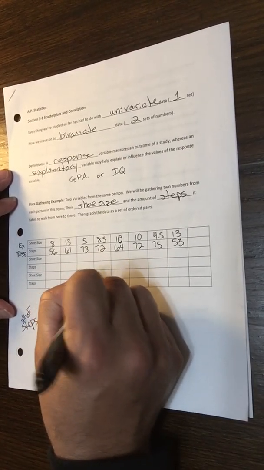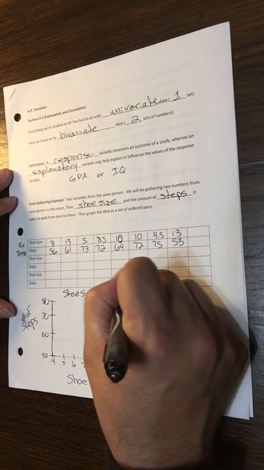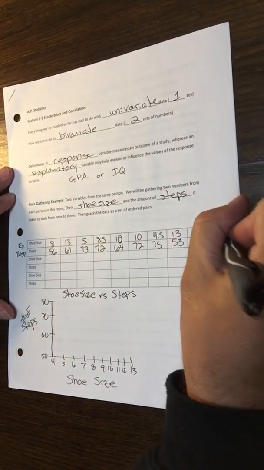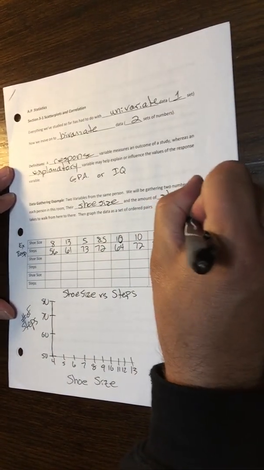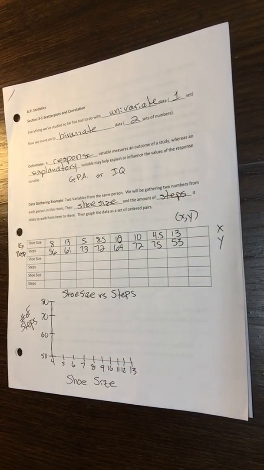So at the top, I'm going to say shoe size versus steps. And then you treat this like an X and this like a Y. This is an X and a Y, so we have X, Y points basically. Here's what I want you to do. Plot all 8 of those points. Do that now.